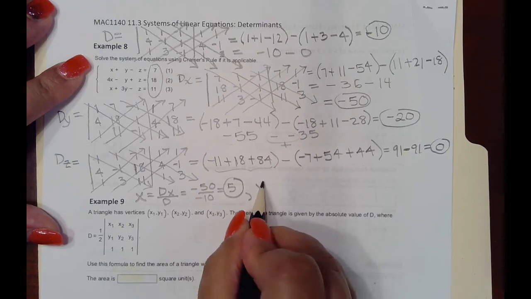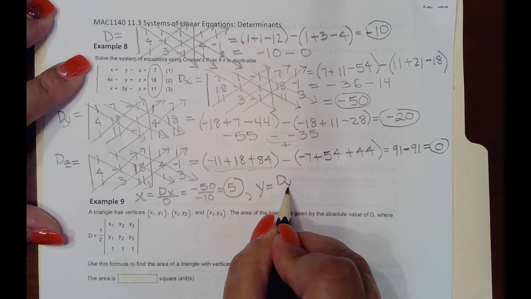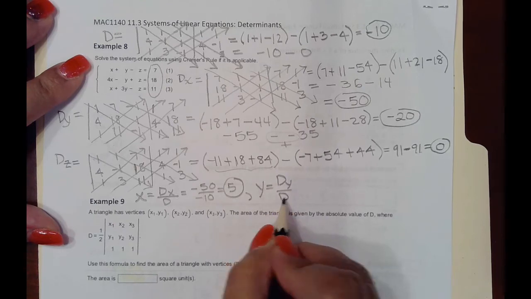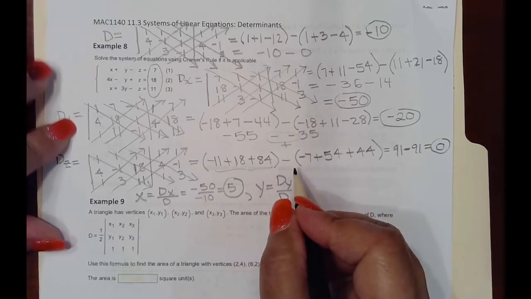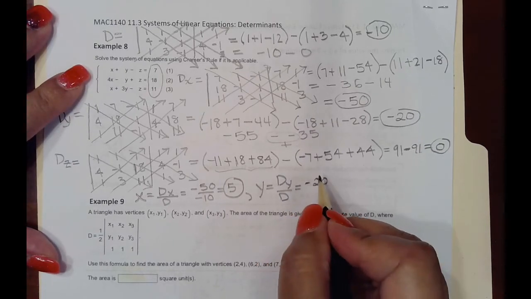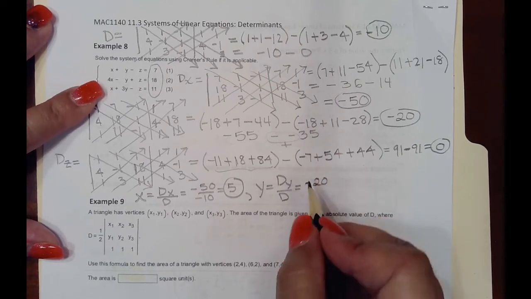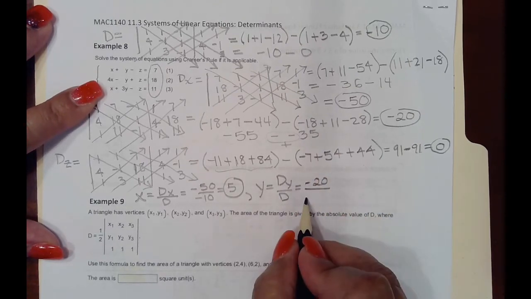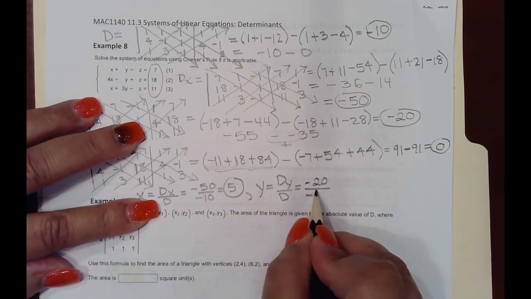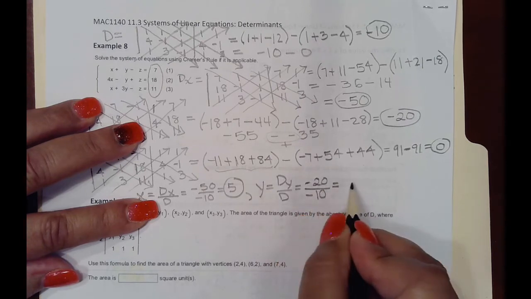Okay, next is y. When you're doing y, it's the d sub y determinant over the main determinant value. The d sub y determinant ended up being -20, and the main determinant ended up being -10. So -20 divided by -10 is 2.